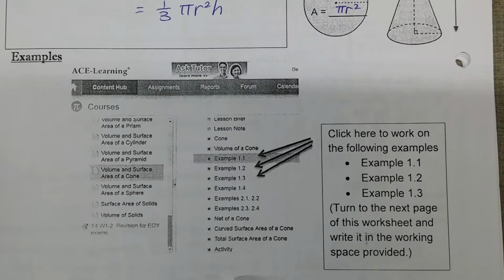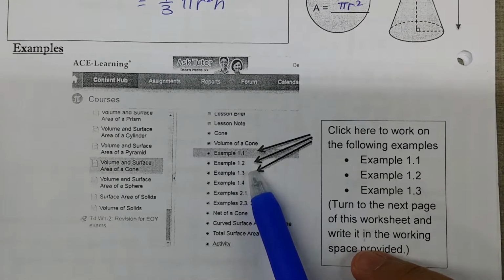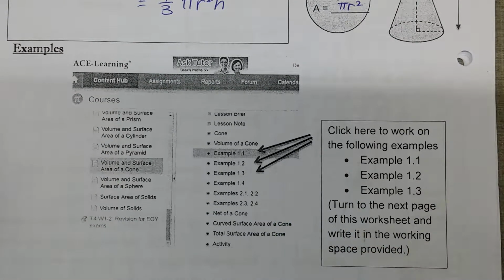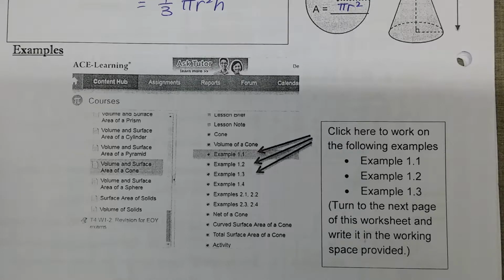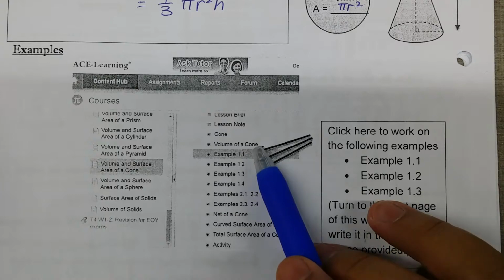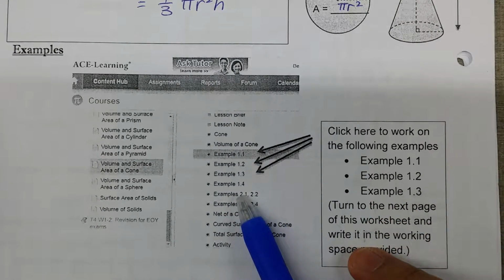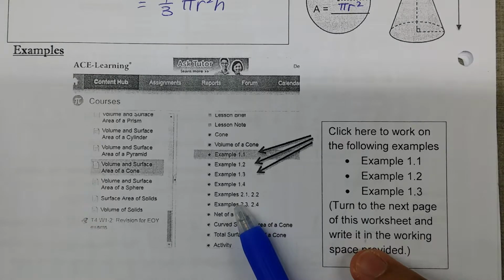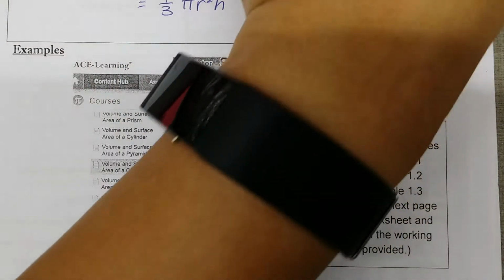The next part, they guided you to look at example 1.1, 1.2, 1.3. Look at the question first. Try the question first. Then click on the ACE Learning examples to look at the solution. Check whether your answers or your workings are correct. I will show you the working.